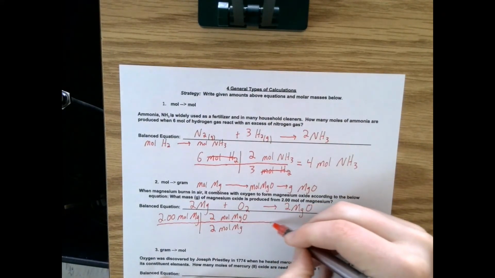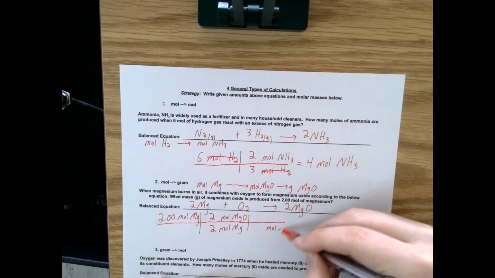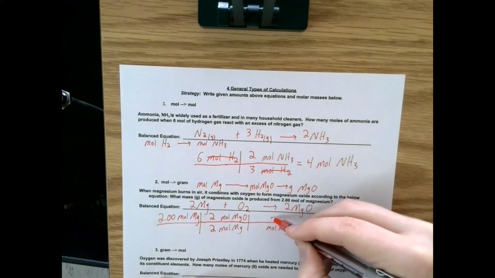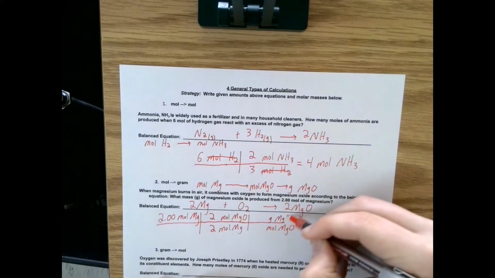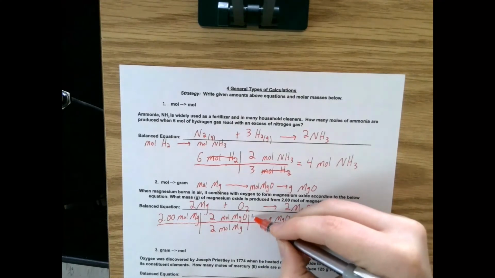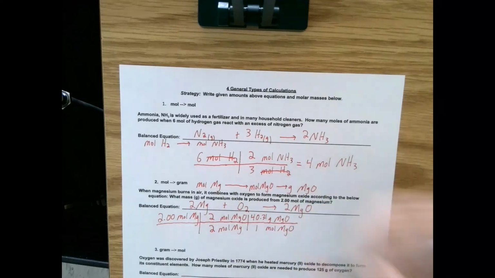So then I keep going. I'm not done. Now I drop moles of magnesium oxide. And I ultimately want to find grams of magnesium oxide. So now, do I have a conversion factor to go from moles to grams? Yes, I do. I can use the molar mass of magnesium oxide. So there are 40.31 grams in 1 mole. So pause the video, make sure that you can add up the molar mass of magnesium oxide and get 40.31.